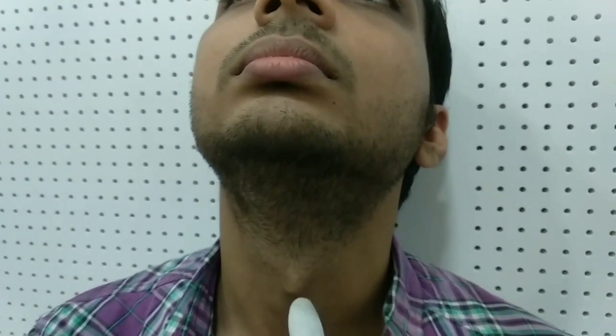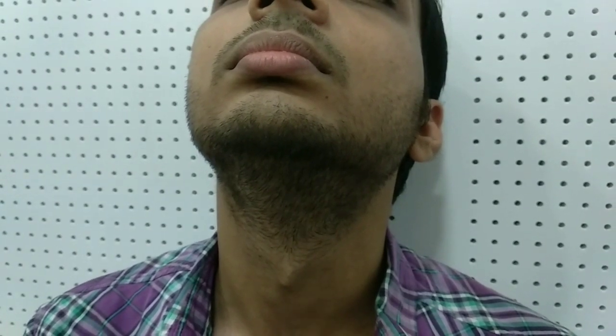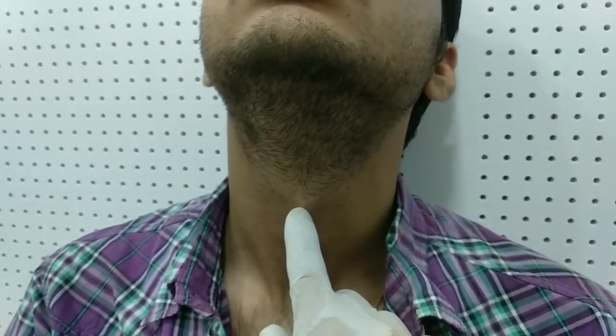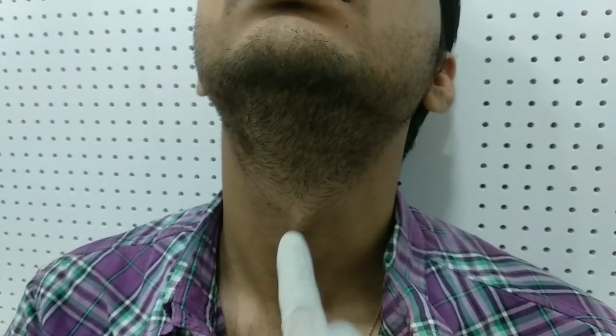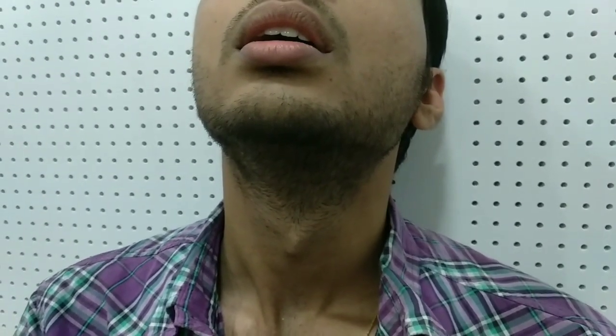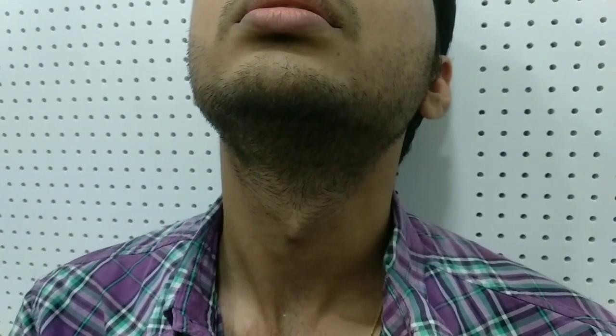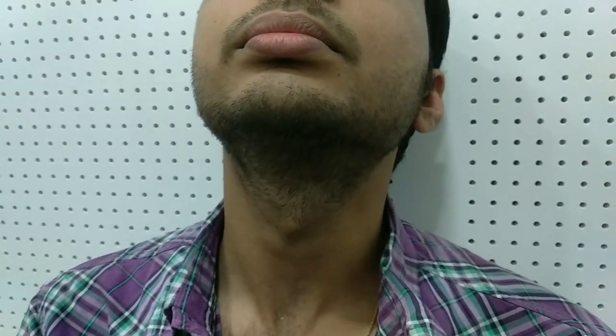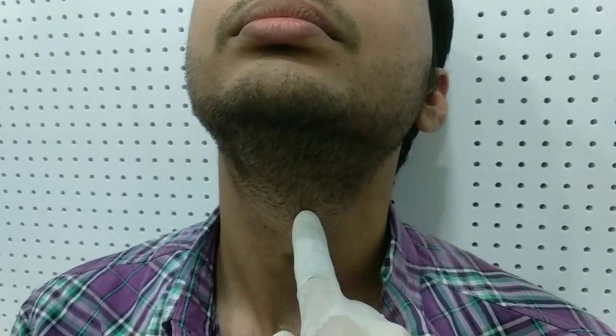Then we ask the patient to take deep breaths, and during that, normally all these structures should move. And then we ask the patient to swallow saliva, and then you can see that all these structures will move. So all these structures we can see are moving.